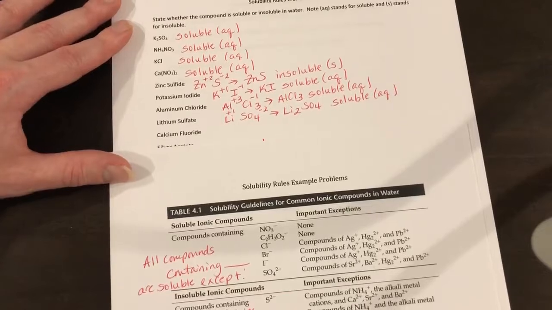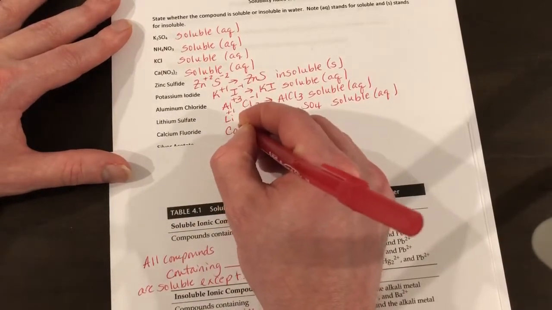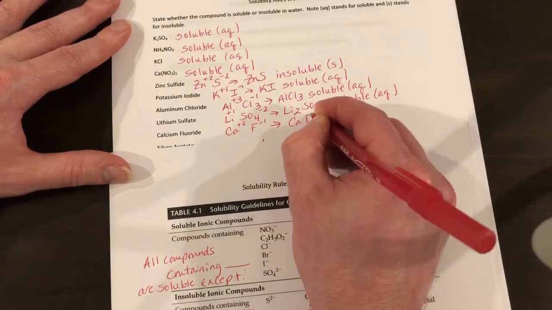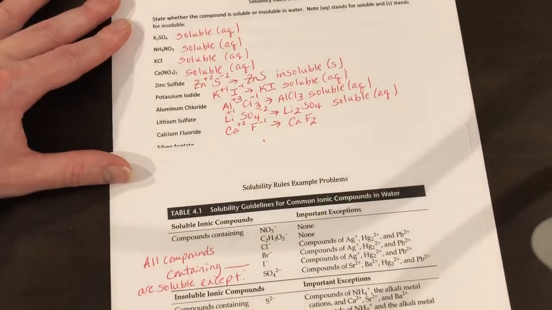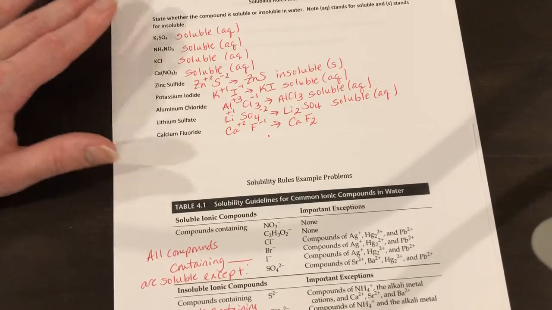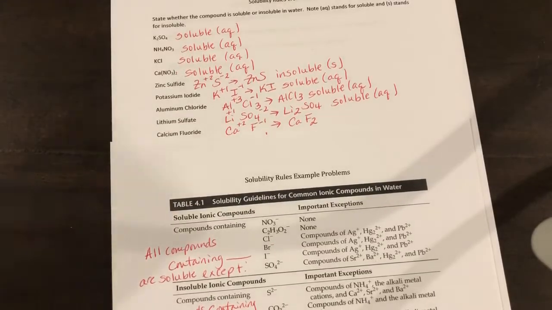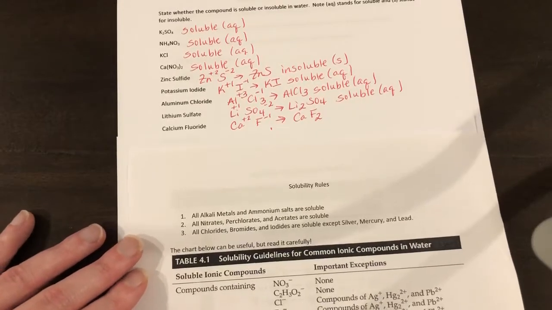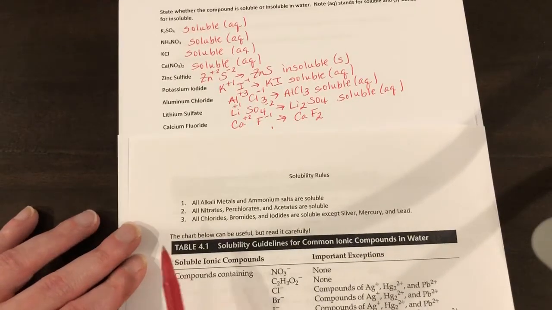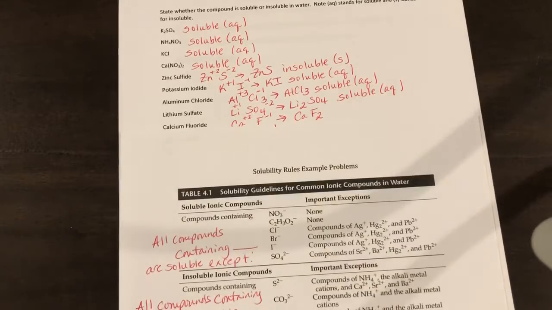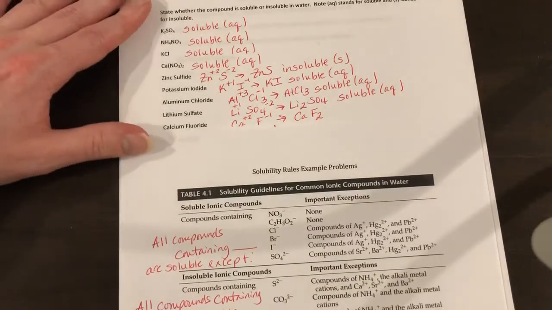Okay, calcium fluoride. Symbol for calcium is Ca with a +2 charge. Fluoride is a -1 charge. We crisscross, and we get this. Your rules for fluorides are going to be the same as your halogen rules. I kind of left this part out of the notes, but all chlorides, bromides, and iodides are soluble except for silver, mercury, lead, so I'm going to say it follows the same rules. Okay? For your halogens, so this is going to be soluble.